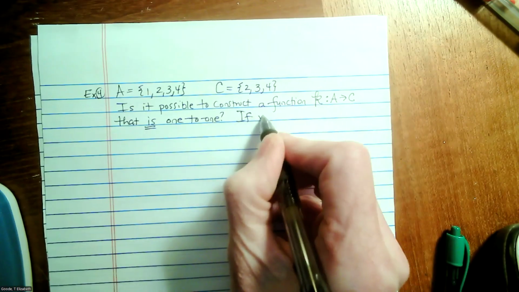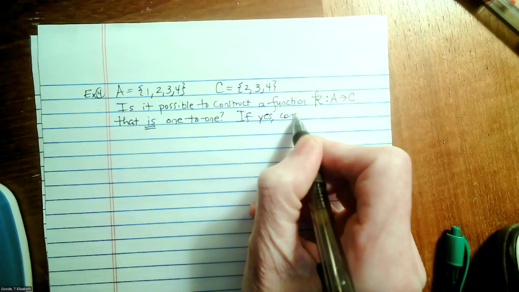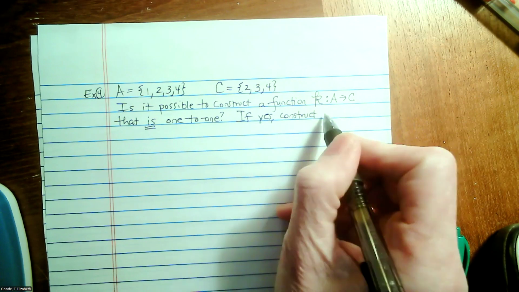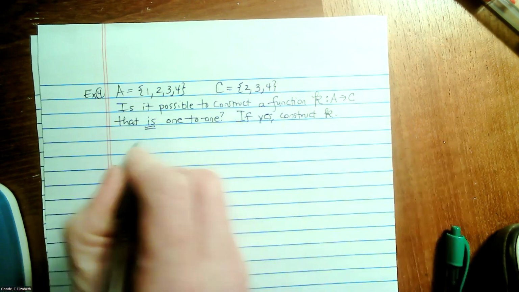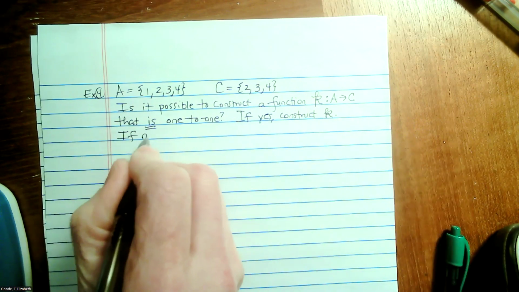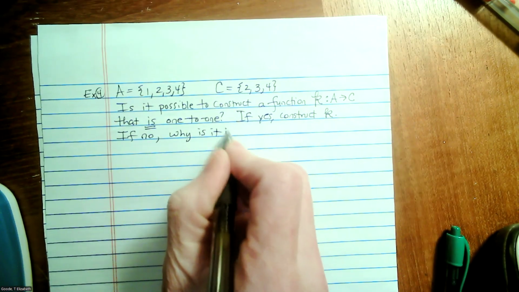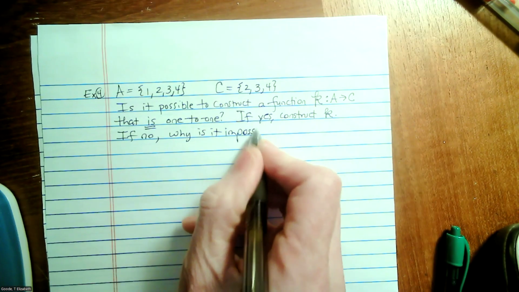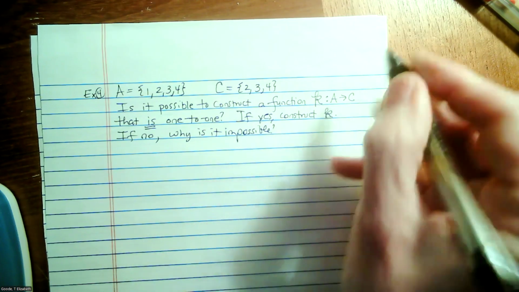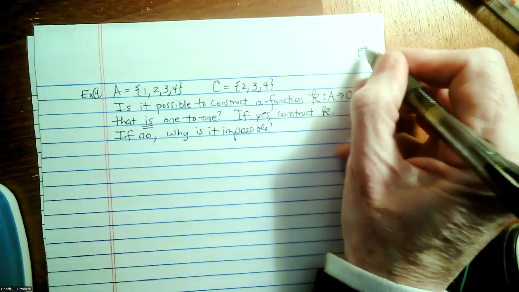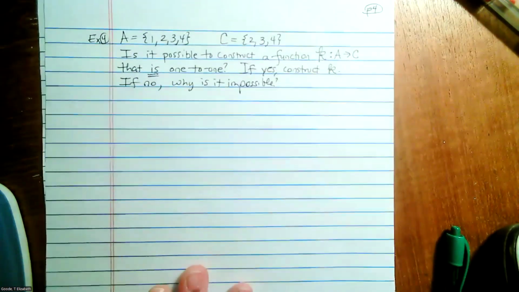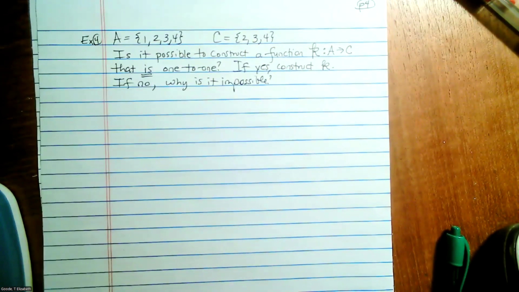If yes, construct such a K. If no, why not? Why is it impossible? I hear you saying, no, it's not possible. Can you explain in your own words why it's not possible?